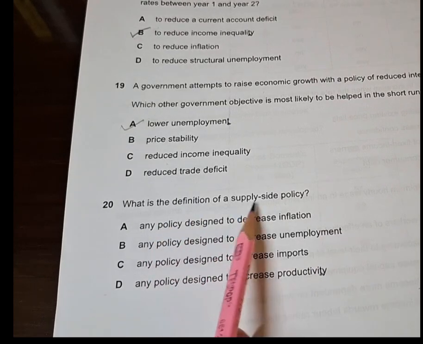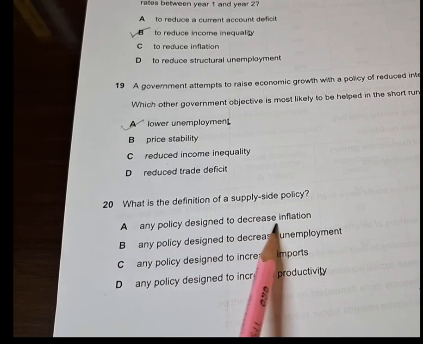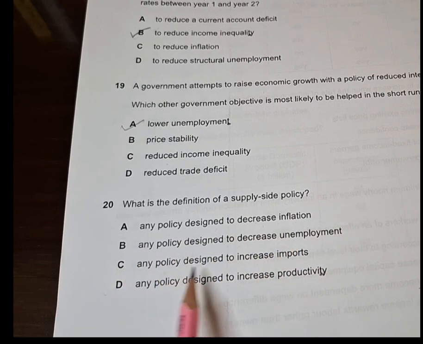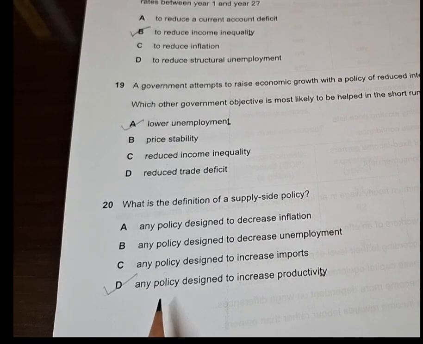What is the definition of a supply side policy? A. Any policy designed to decrease inflation. B. Any policy designed to decrease unemployment. C. Any policy designed to increase imports. D. Any policy designed to increase productivity. Correct answer is D. Any policy designed to increase productivity.